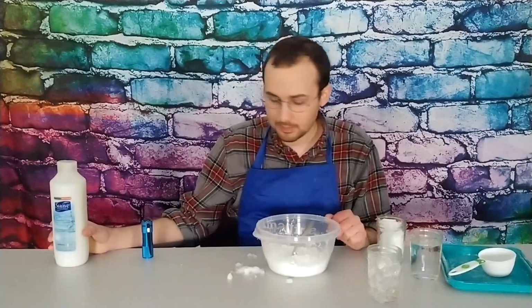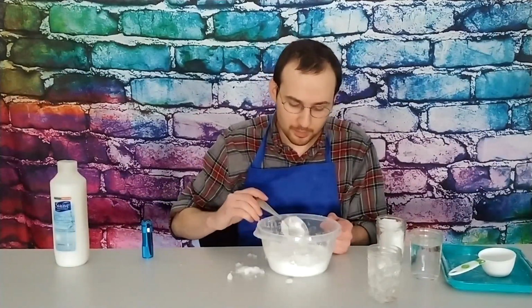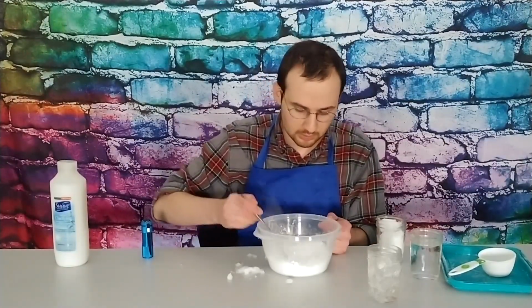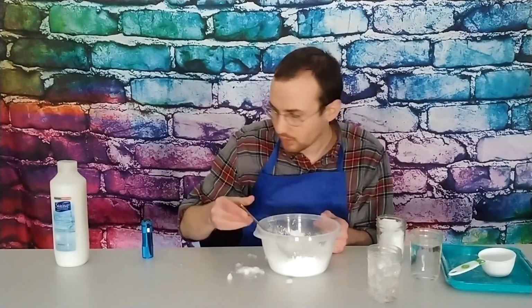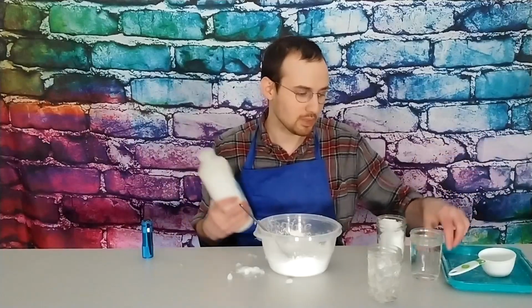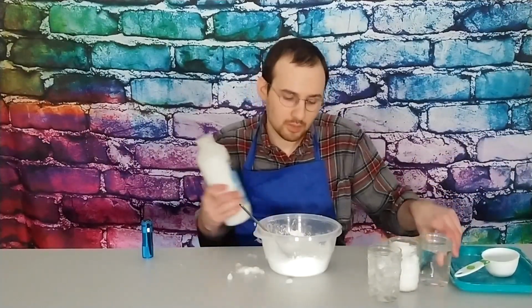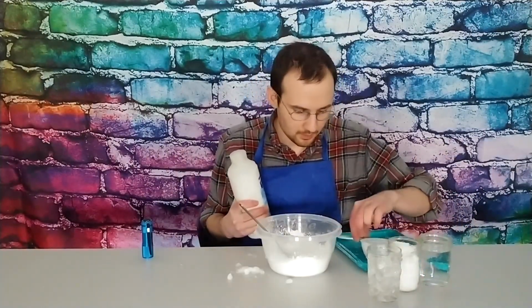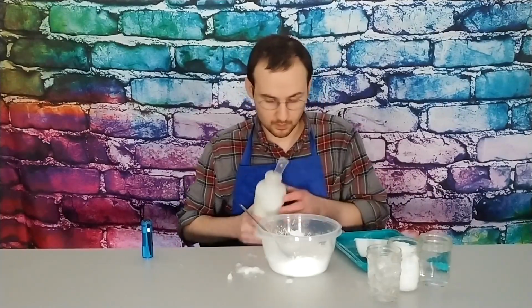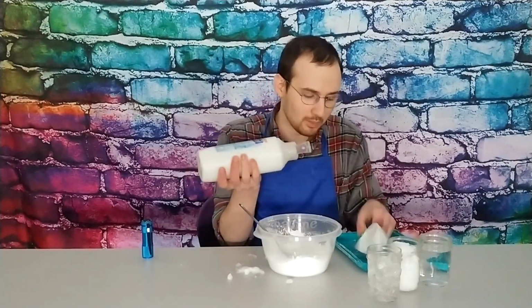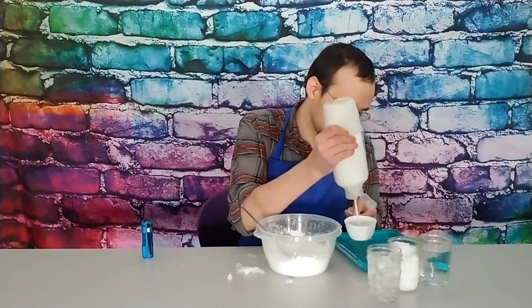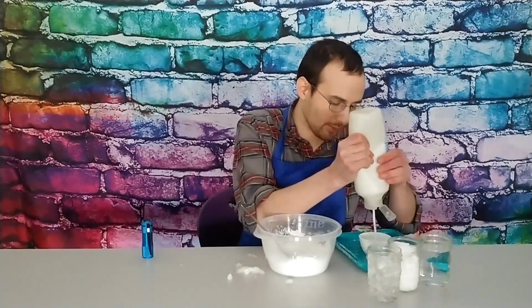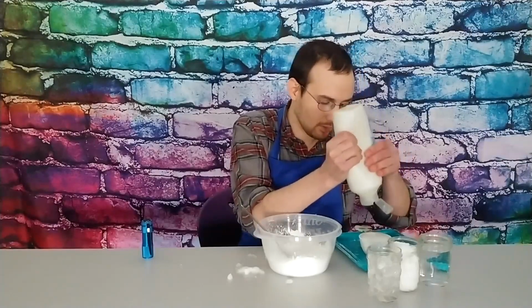I've measured out about a cup and a half of cornstarch, just regular cornstarch. You can also use baking soda for this if you don't have cornstarch, but that tends to be more expensive. So this is just a cheaper option. So a cup and a half of cornstarch, and we're going to measure out half of a cup of conditioner.